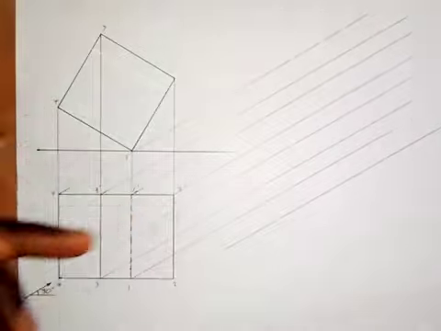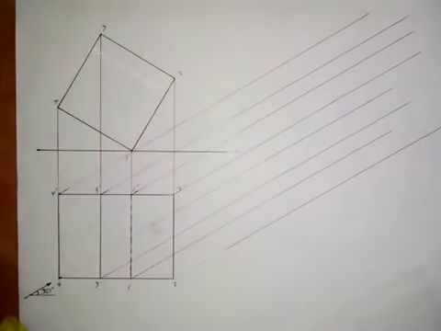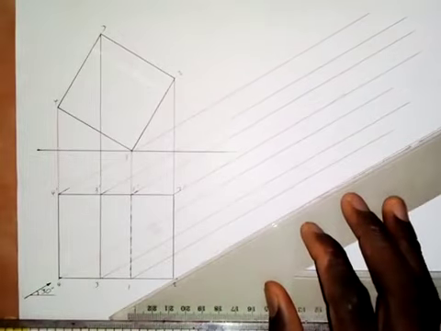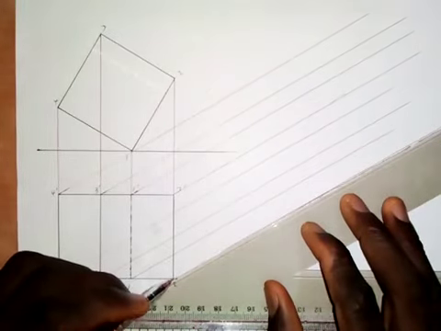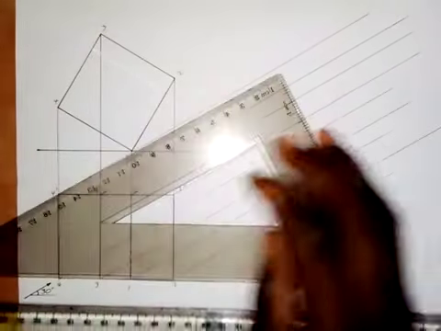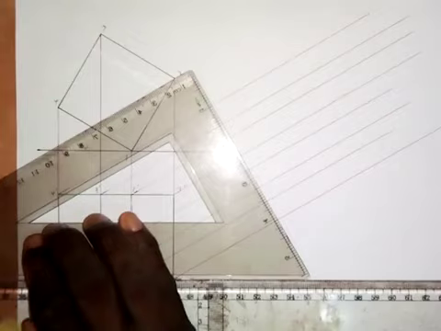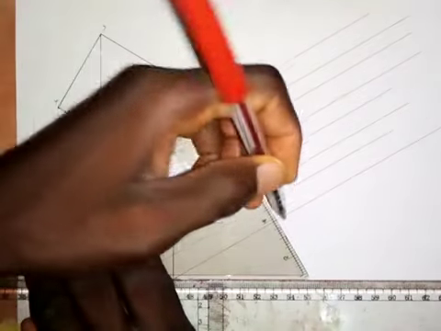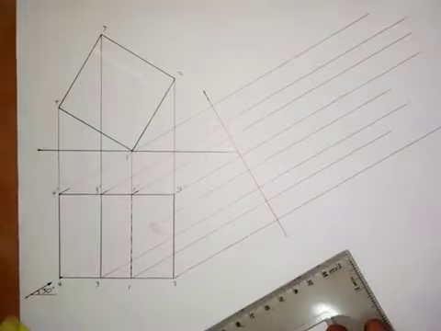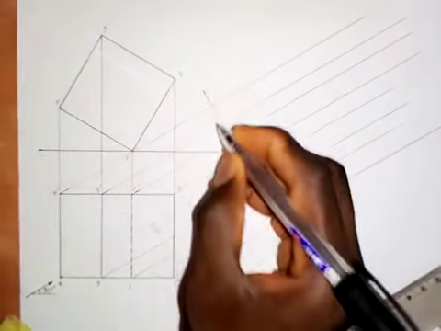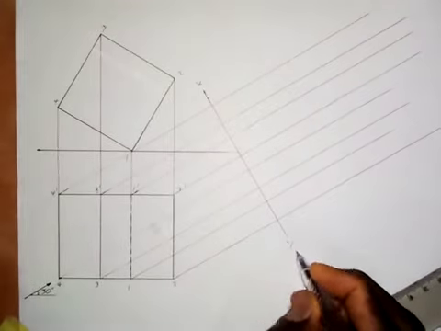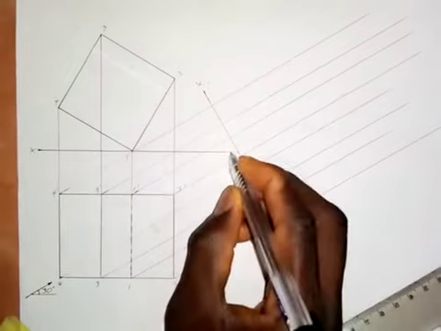Having drawn these lines, the next thing that we are going to do is to draw a perpendicular line to them. To draw that line, we have to make use of the 60 degree side of our set square. Since these lines are drawn with the 30 degree set square, we use the 60 degree side to draw a line. So we have this line. In some textbooks you can see that this line will be called x1 y1, while this is the xy line.